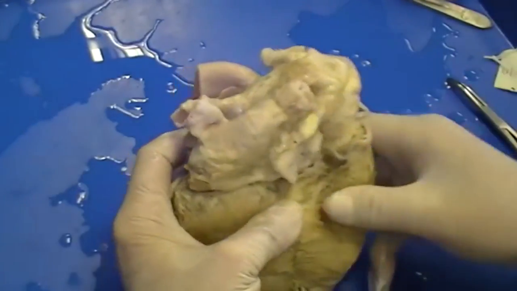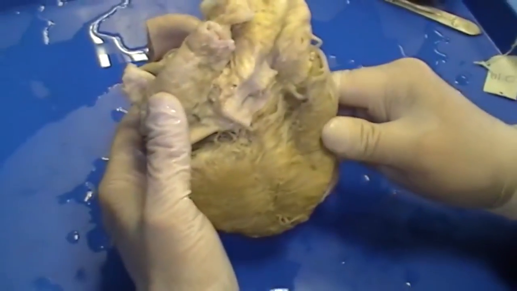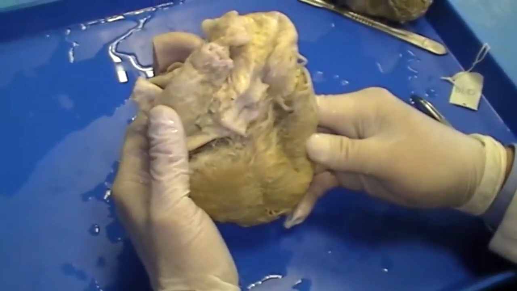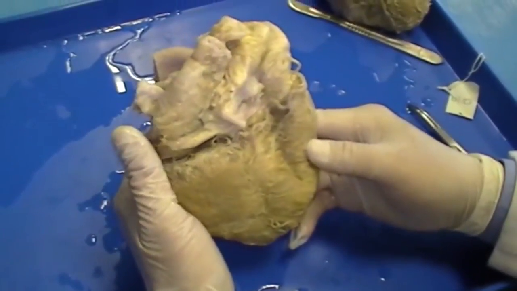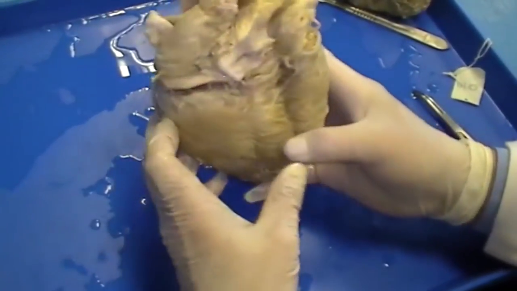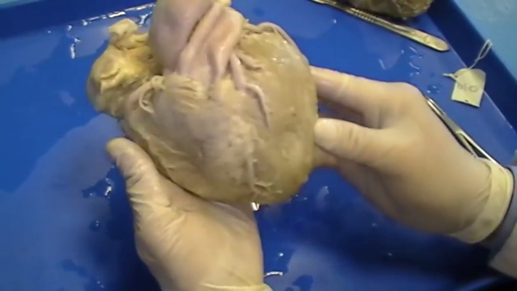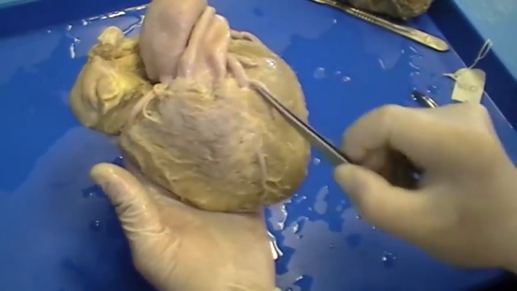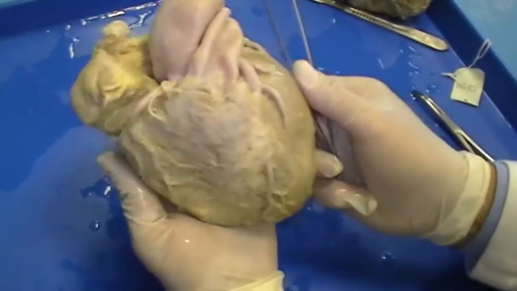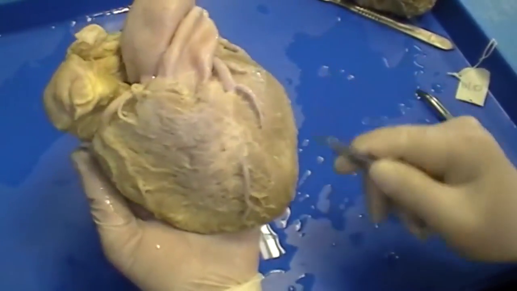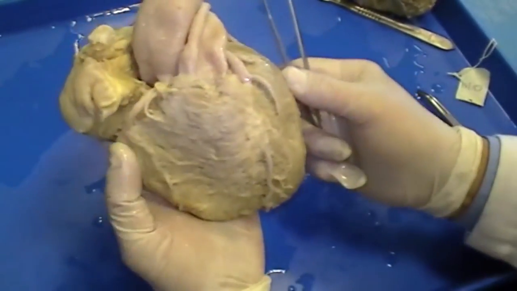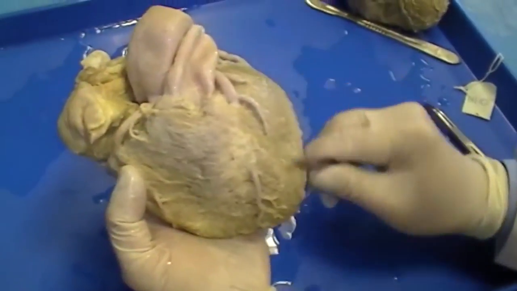Okay, so these would be the important features of the diaphragmatic surface, which is named diaphragmatic because it is related with the central tendon of the diaphragm. Now, if we go back to the first position of the heart, we'd have our sternocostal surface that we were talking about. Now, laying on the doctor's hand is resting the diaphragmatic surface, okay?